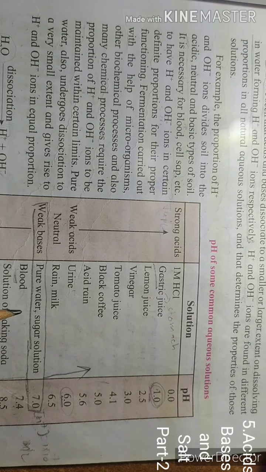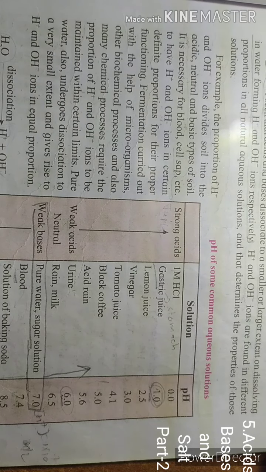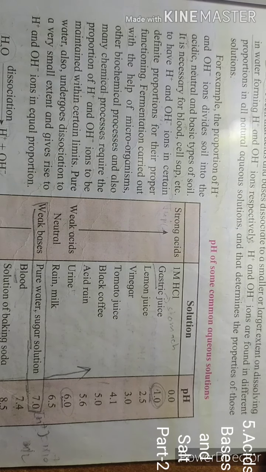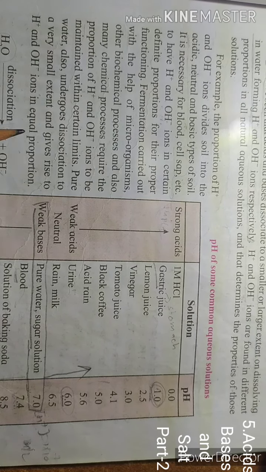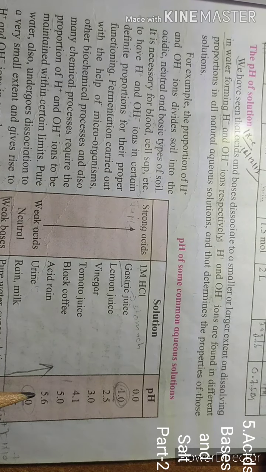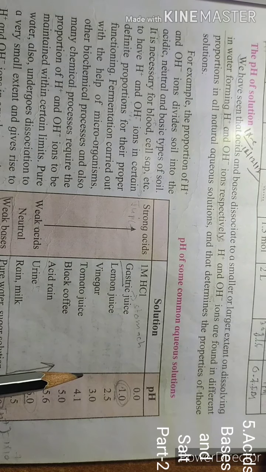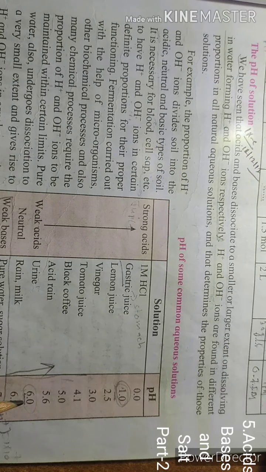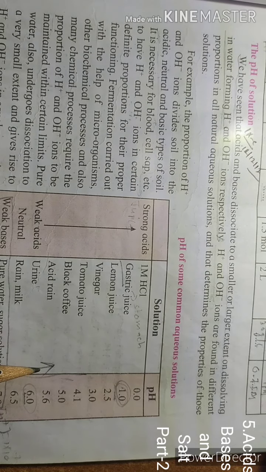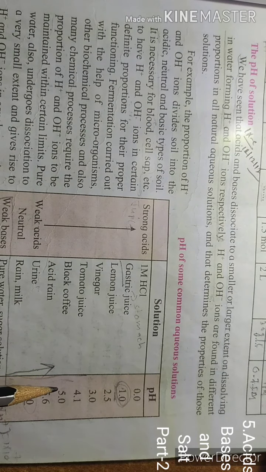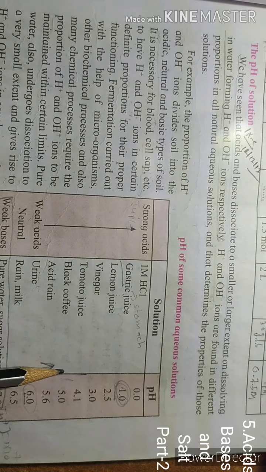And if you compare blood and lime water having pH 11, which one will be more basic? So lime water will be more basic because pH is 11, that is more than 7.4. But in this case, if you move from this side from 7, then solution will become more acidic. Understood?